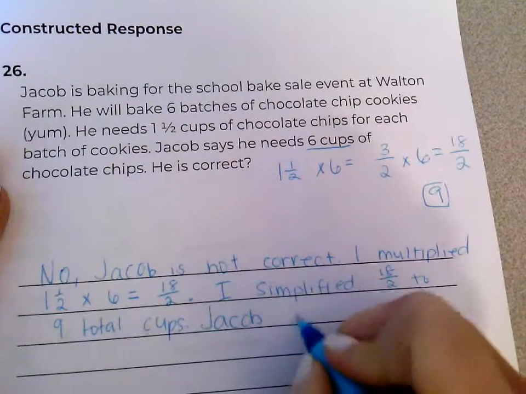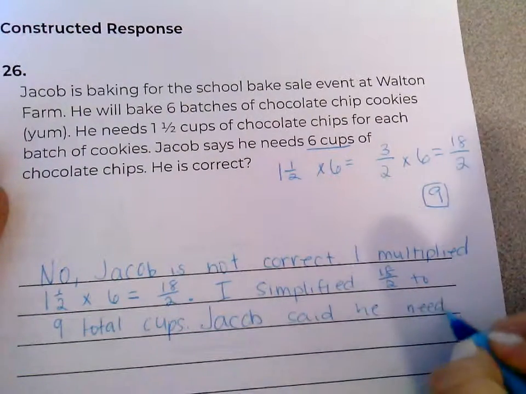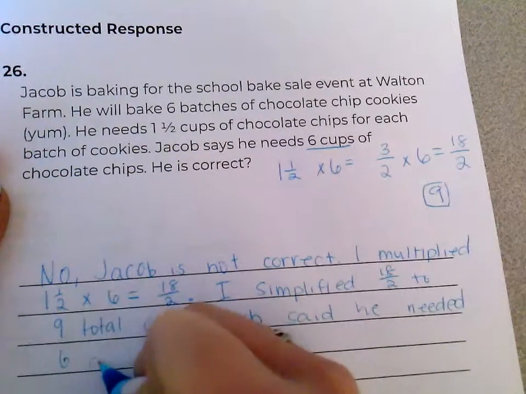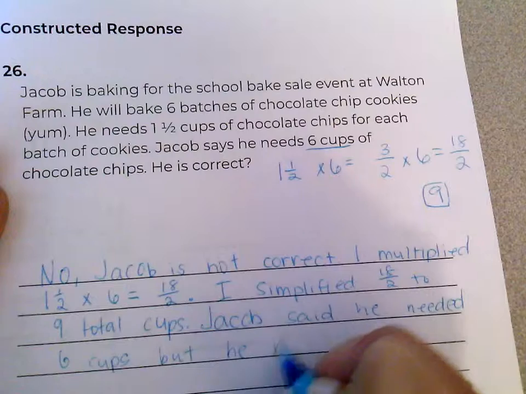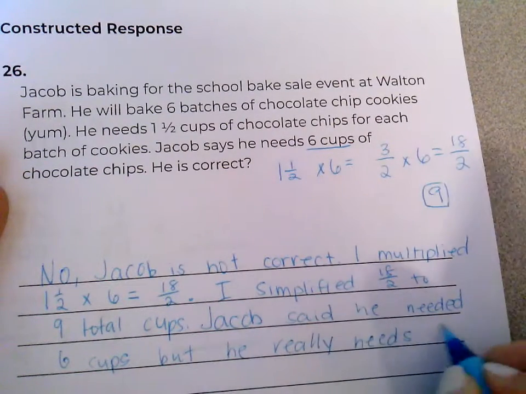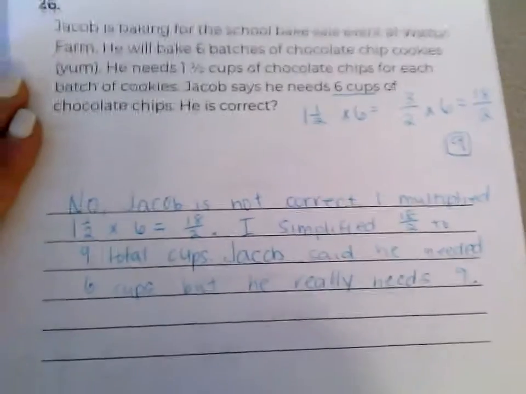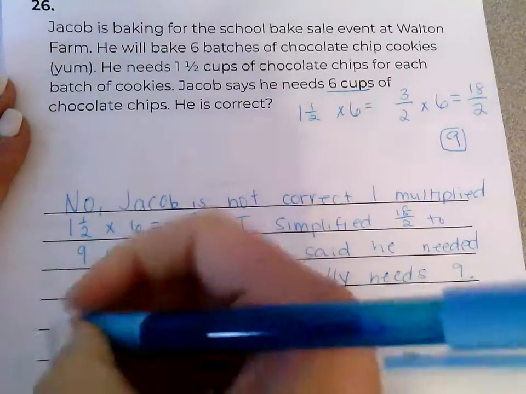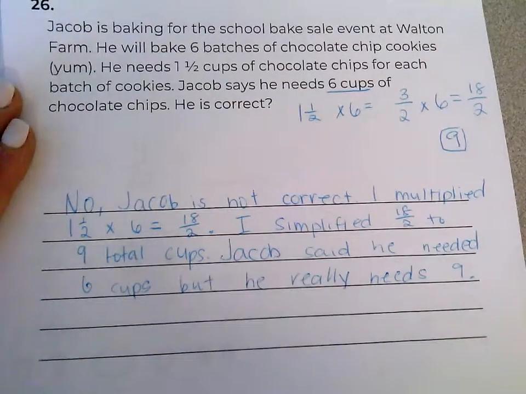Jacob said he needed 6 cups, but he really needs 9. You can just leave it like that. And we're done.